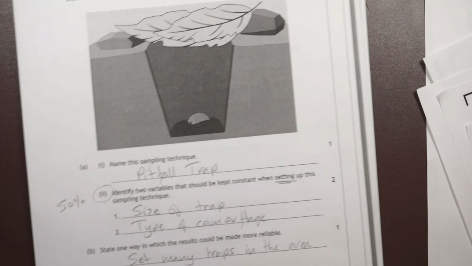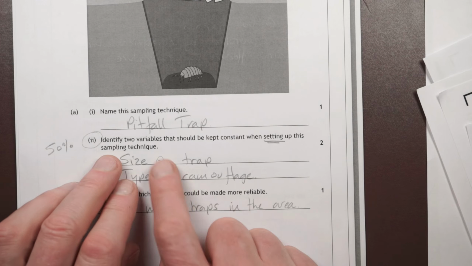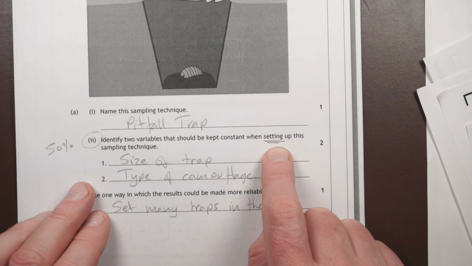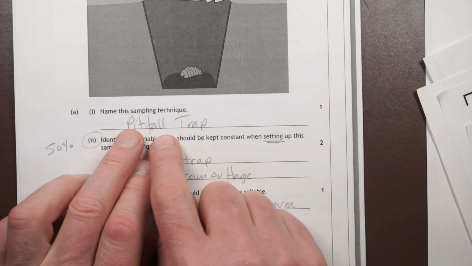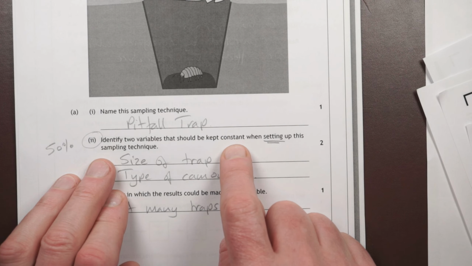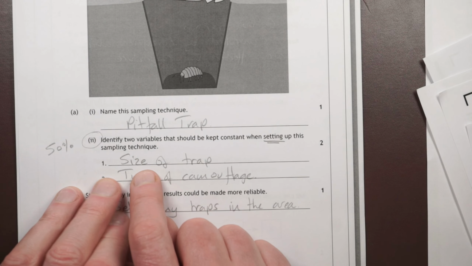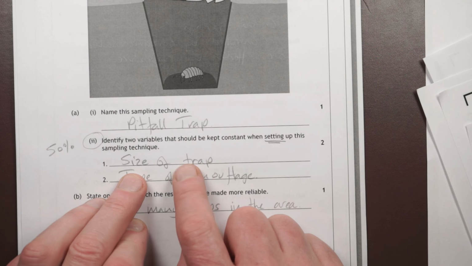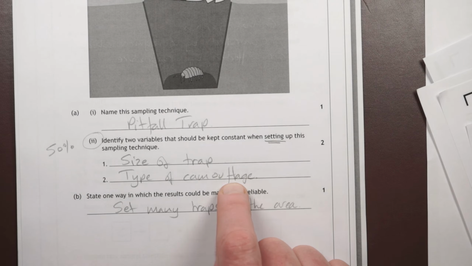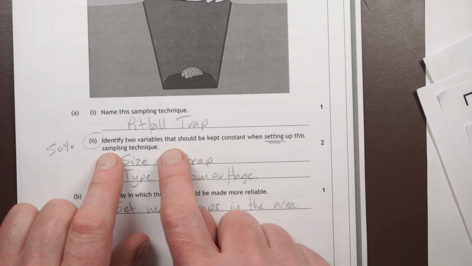Question 14. This was a bit of a problem. I found this actually a difficult question because you have to see this word here, setting up. Right? I think about using a pitfall trap when they give you a question like this and identify two variables that should be kept constant when setting up this sampling technique. We're putting up several pitfall traps and then they all have to be the same size. They all have to have the same type of camouflage on them, that sort of thing.